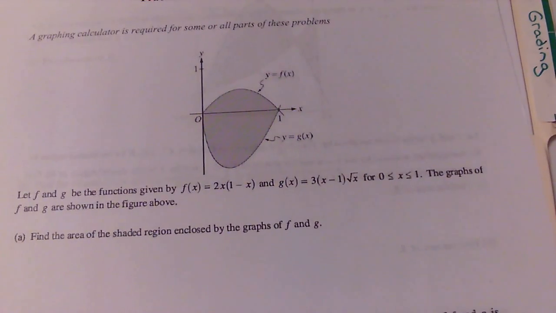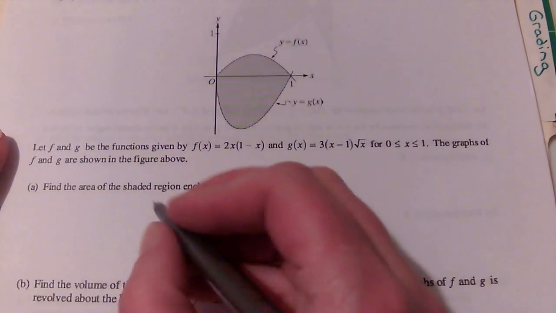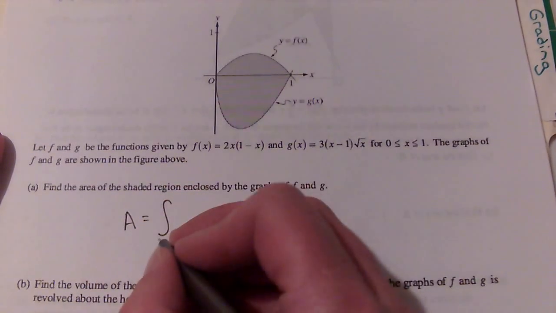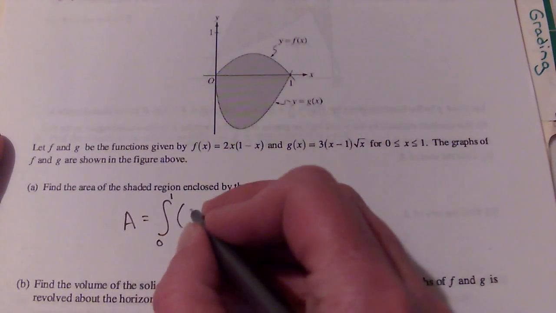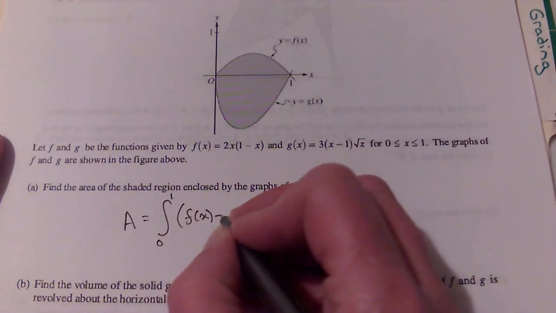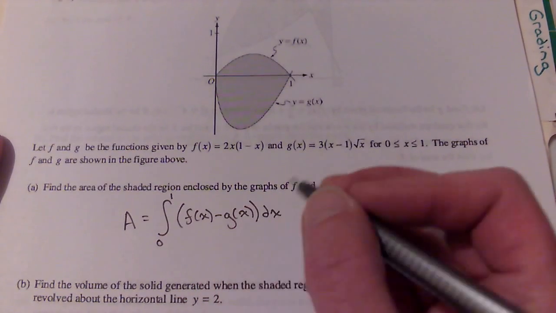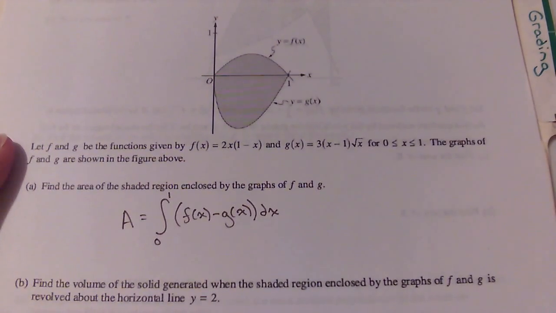So to find the area of the shaded region, we're going to take the integral from 0 to 1 of f of x minus g of x with respect to x. So in other words, we're making all these little rectangles and adding them up.